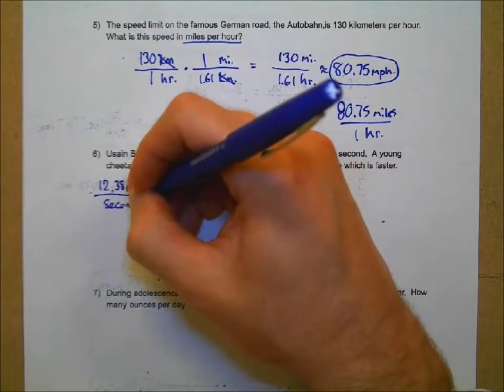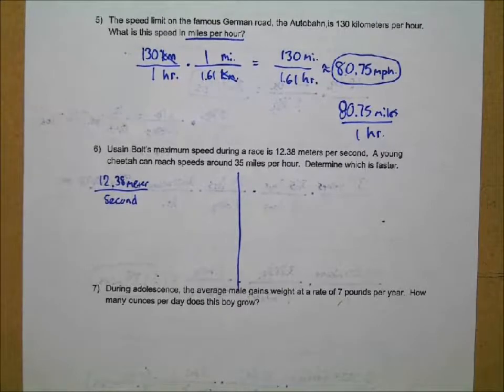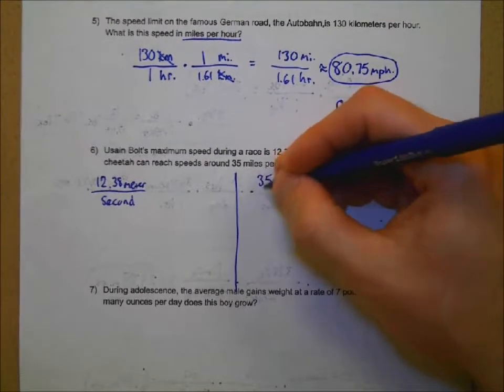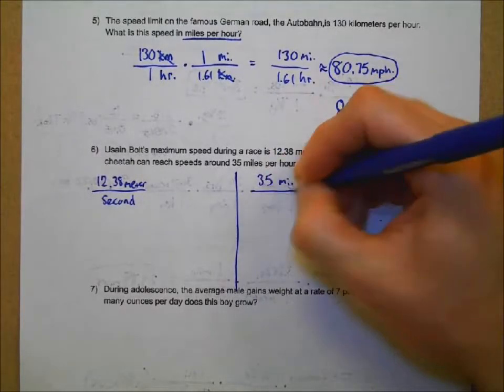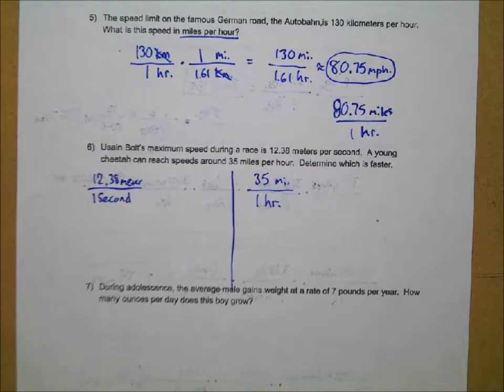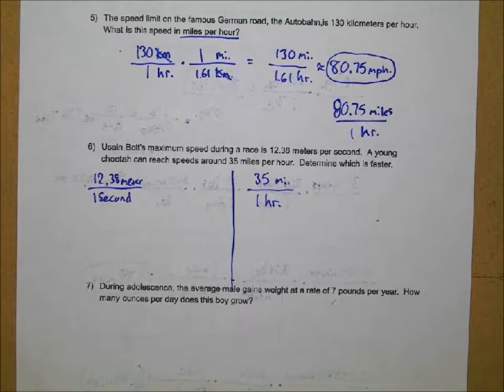And then we have a cheetah that can reach speeds around 35 miles per hour. Okay? So, I'm going to have you guys pick. We want to see which one is faster.